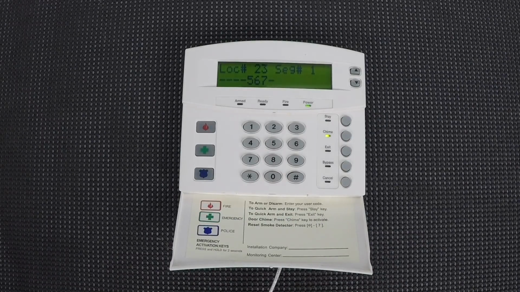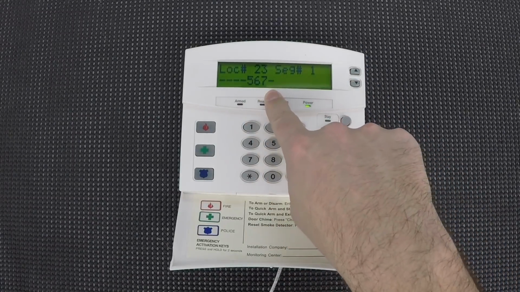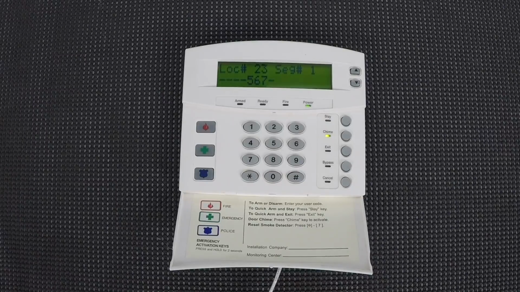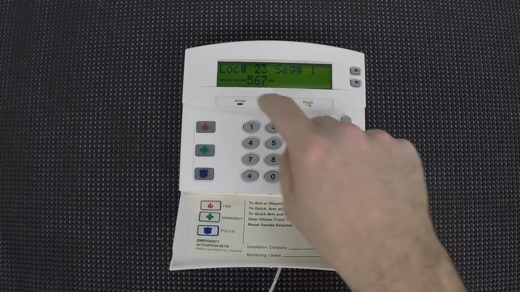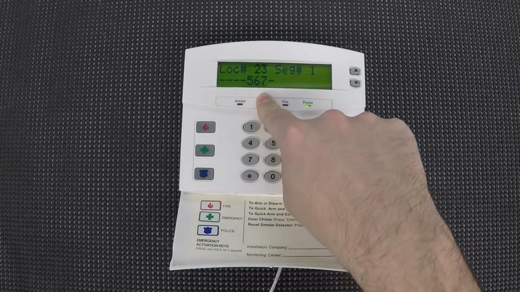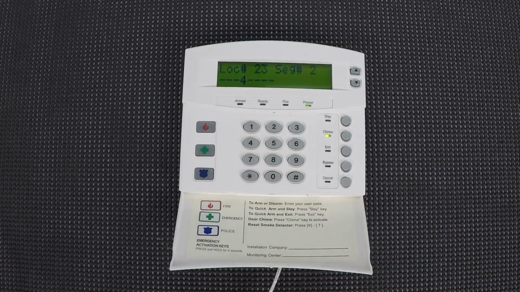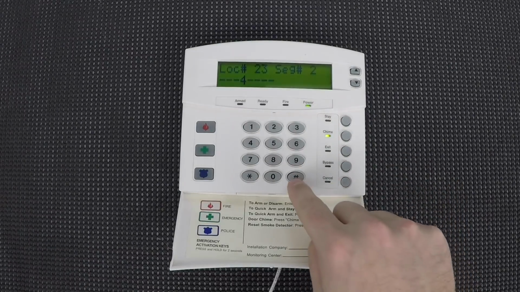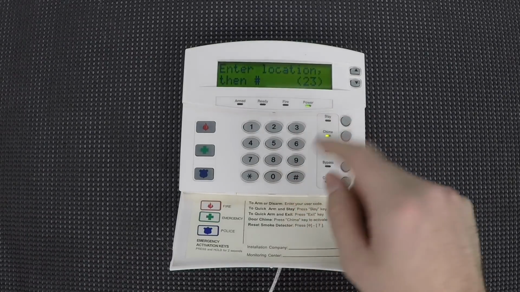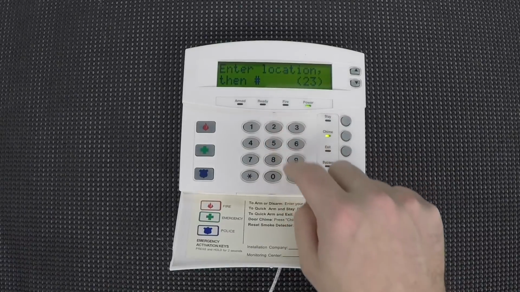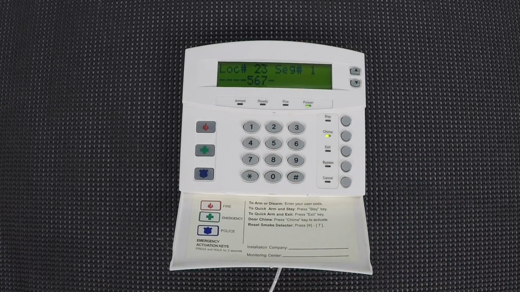Once you have the numbers that you want on, you'll just push star, and that will save the changes that you made here. It will take you to segment 2, which is different options, but at this point you can just hit pound. Now let's go ahead and go back in, talk a little bit more about it.